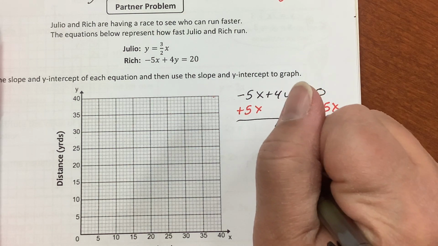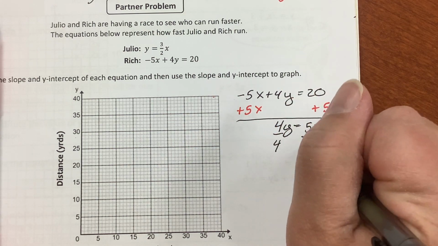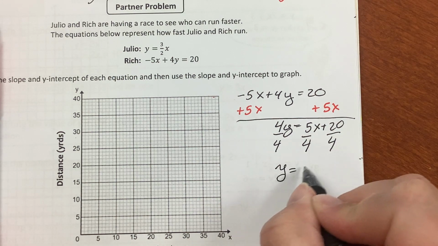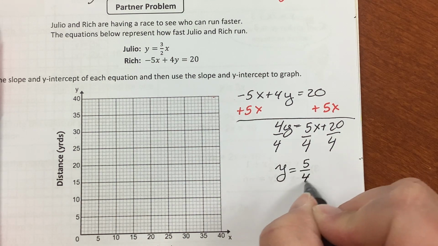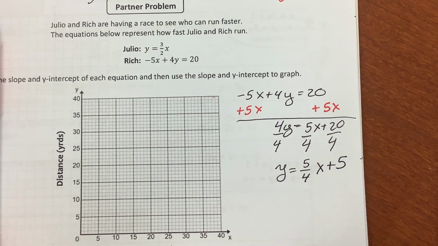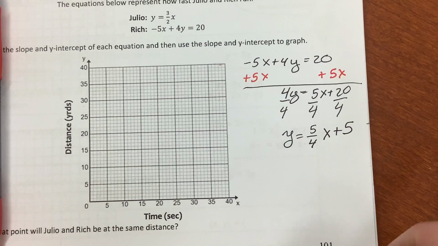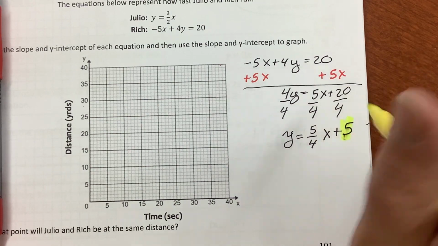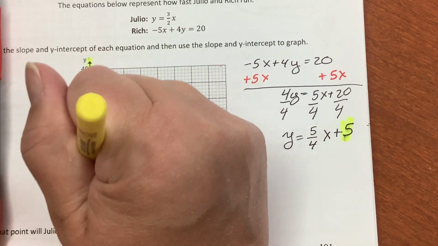Now I have to divide everybody by 4. It's because I want the y alone. Y equals 5 over 4x plus 5. Oh, that's not horrible. So, here's my y-intercept, and here's my y all the way on the side.